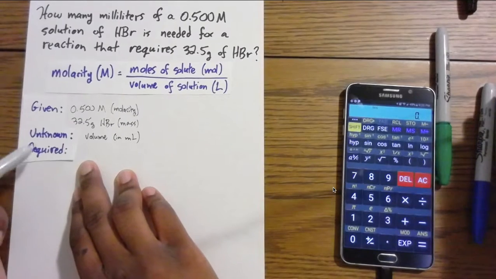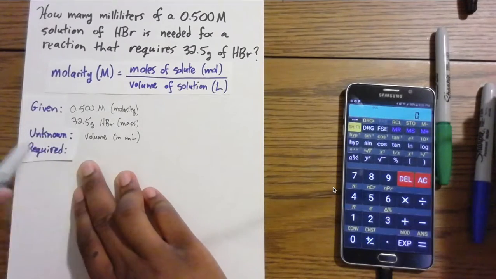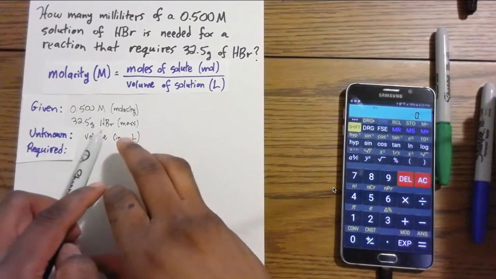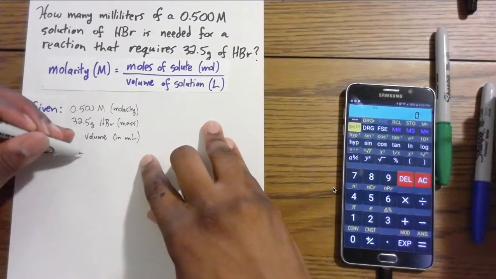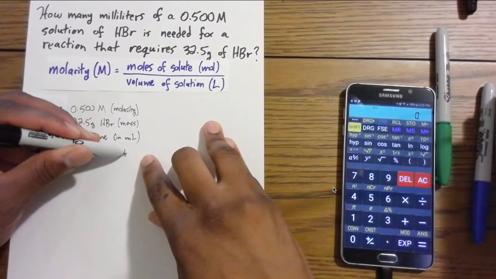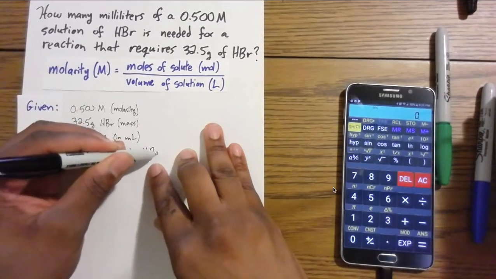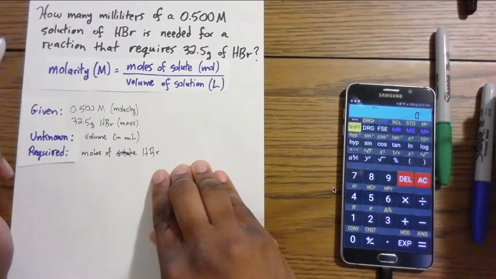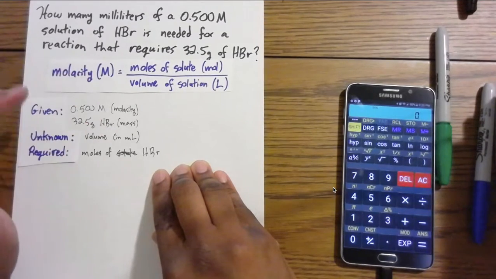What information are we going to need? Well, I know that I can convert grams to moles, and I need that because I have molarity and I'm given grams. I need to find moles of solute if I want to ever get to volume. So I'm going to need moles of solute, which is basically moles of HBr. And I want my answer to be in milliliters, so I know I'm going to have to do some conversion after that.